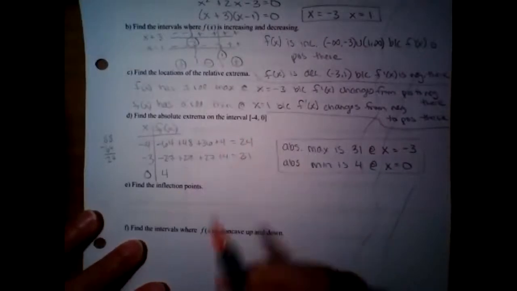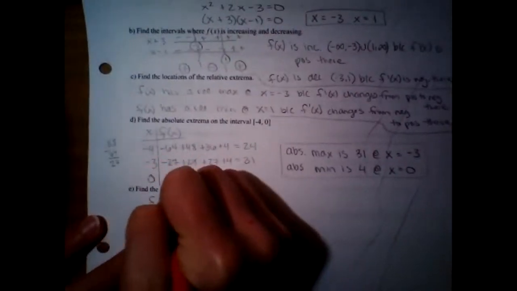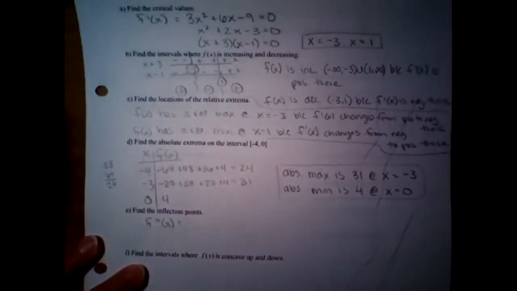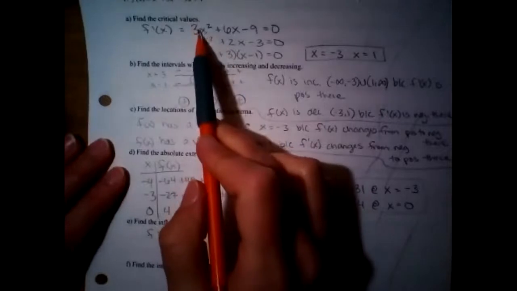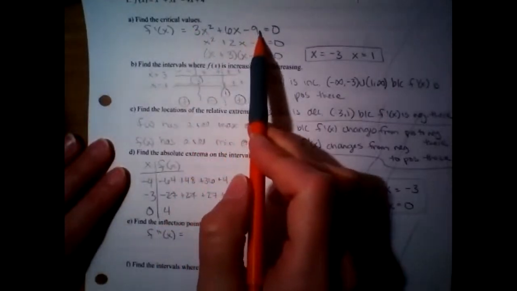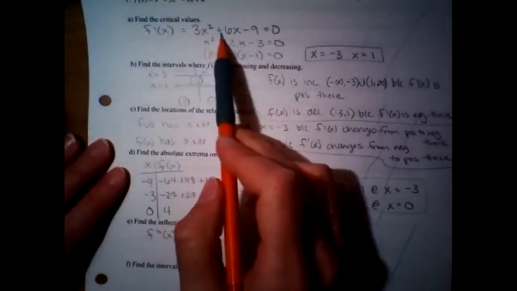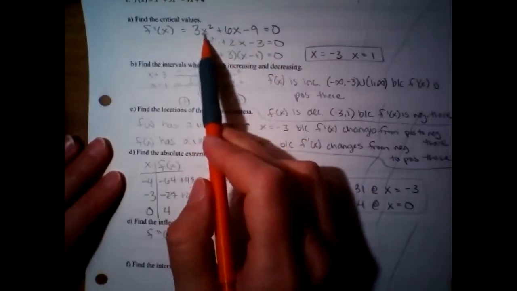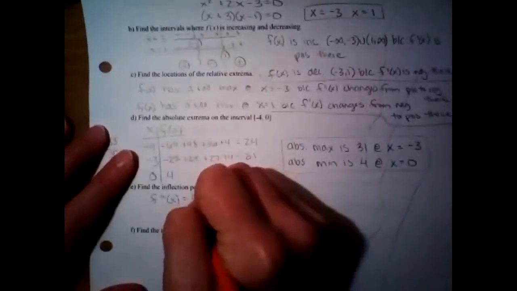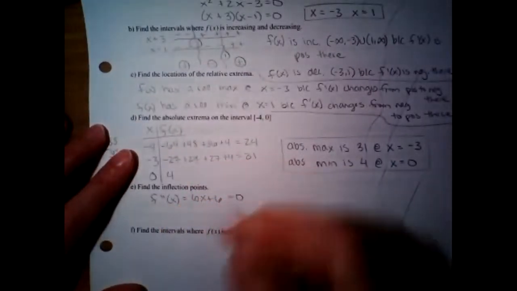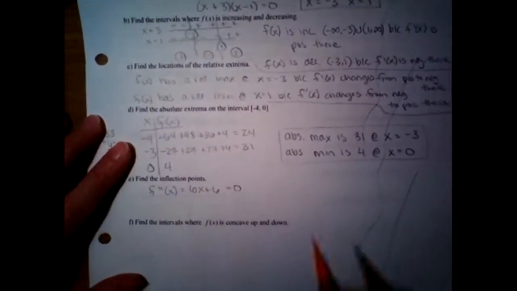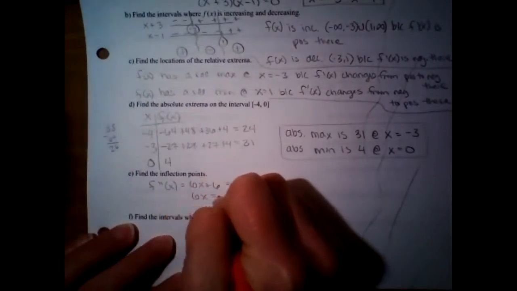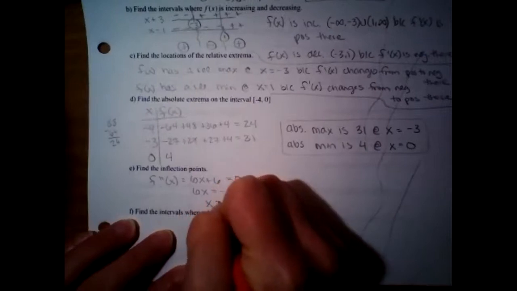Find the inflection points. All right, this is going to be second derivative equals 0. So let me go back to our first derivative. First derivative is right here, 3x squared plus 6x minus 9. We're going to do the derivative of that. So that would be 6x plus 6. We're going to set that equal to 0. So we're going to subtract 6. And so we get x is -1.